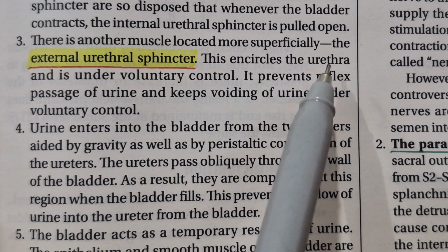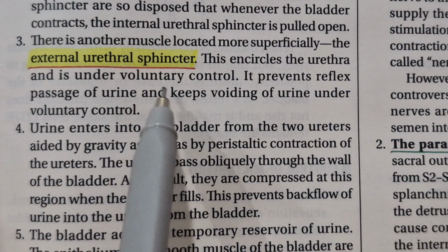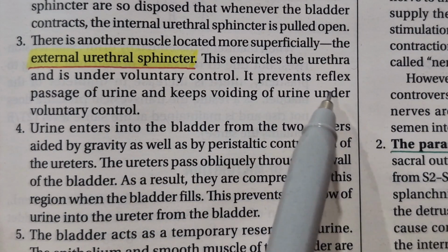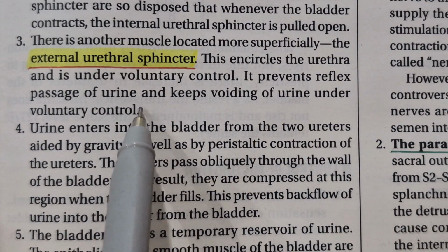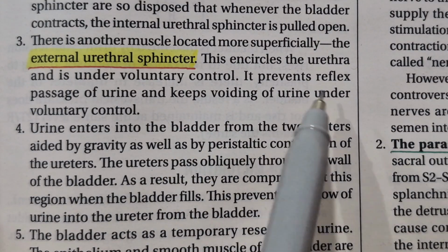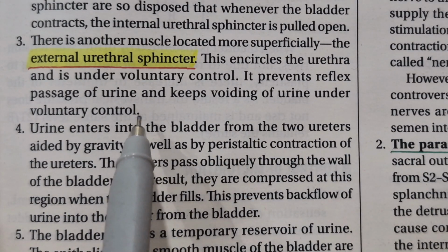There is another muscle located more superficially, that is, the external urethral sphincter. This encircles the urethra and is under voluntary control. It prevents reflex passage of urine and keeps voiding of urine under voluntary control.